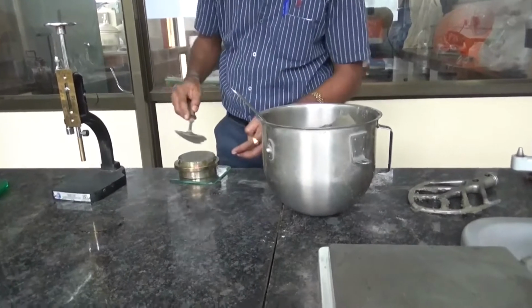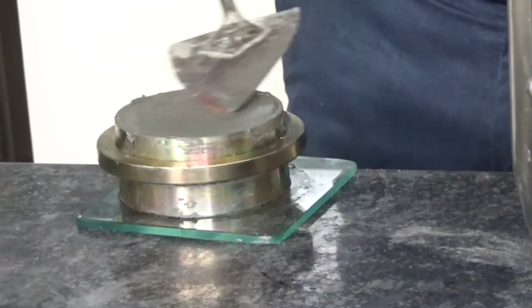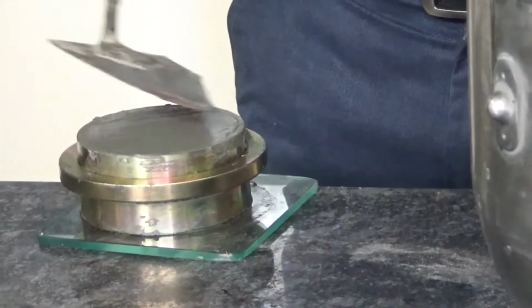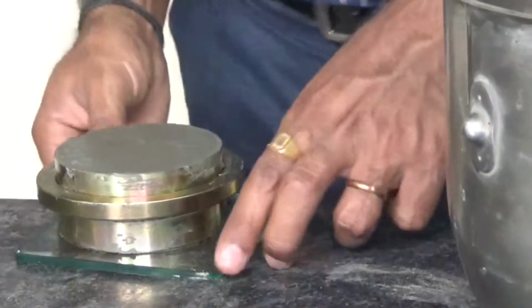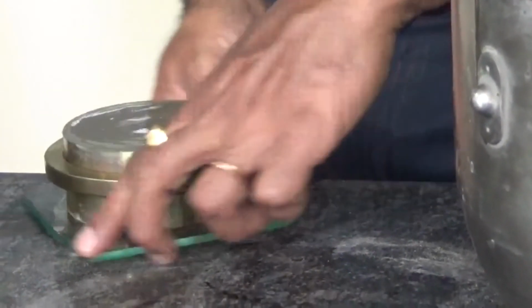Remove the excess amount of the paste and finish the surface. And one more time try to remove the air voids.